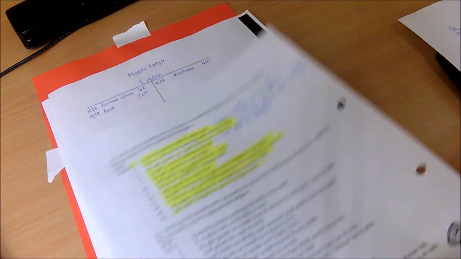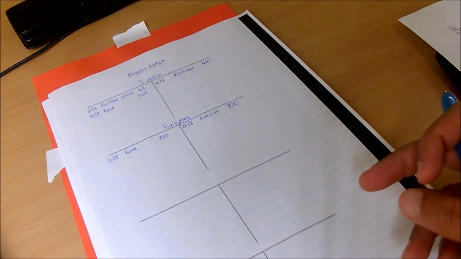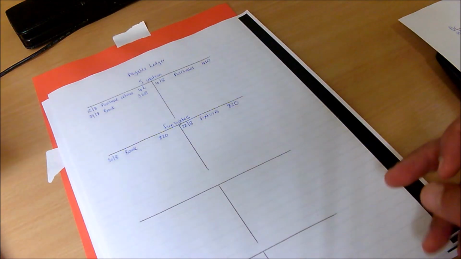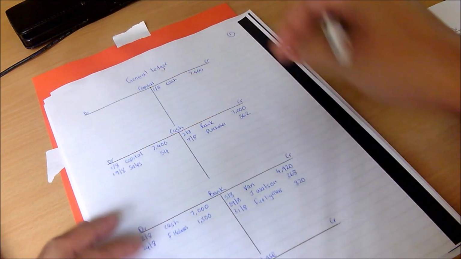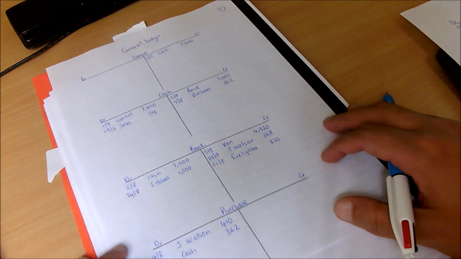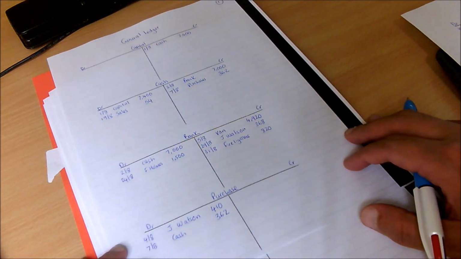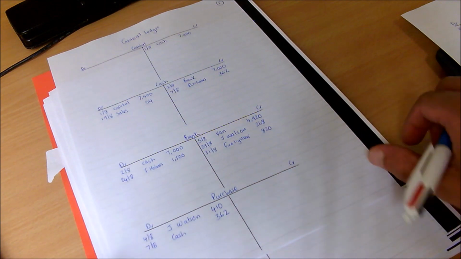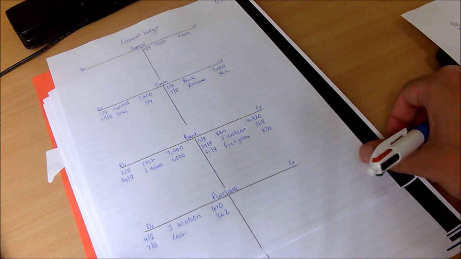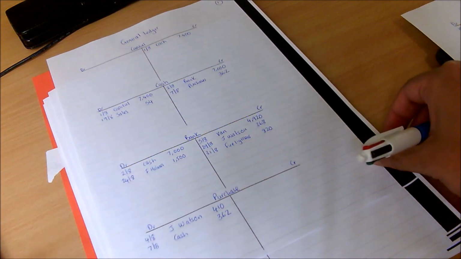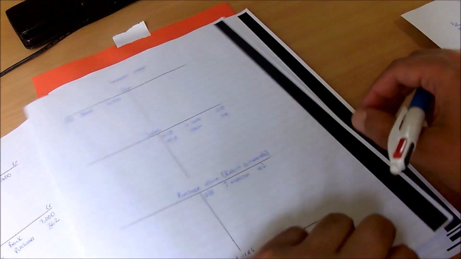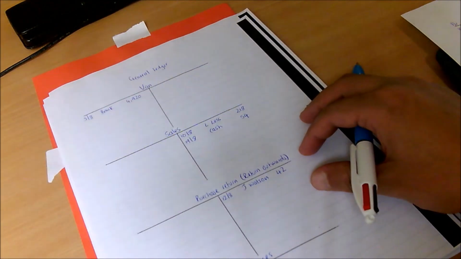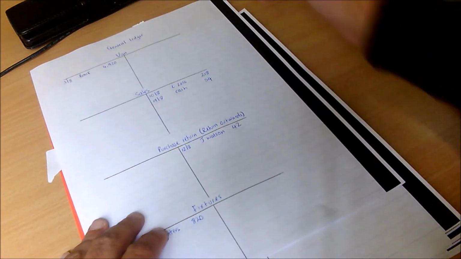So I'm just going to finally present the whole answer to you. I'll start with the first page of the general ledger. Hopefully you can see that in its entirety. I'm not sure if you want to take a picture maybe. And then you have the second page of the general ledger.